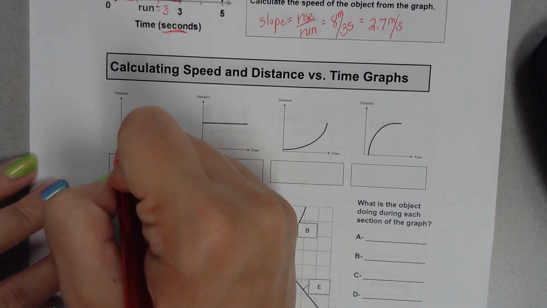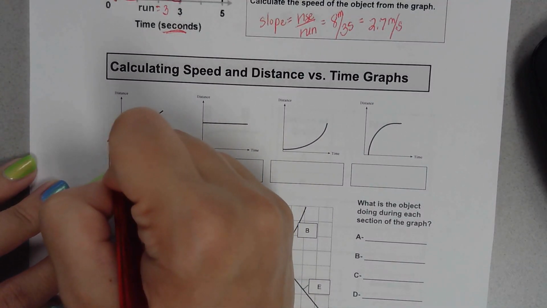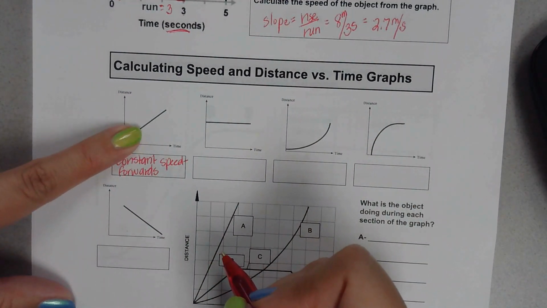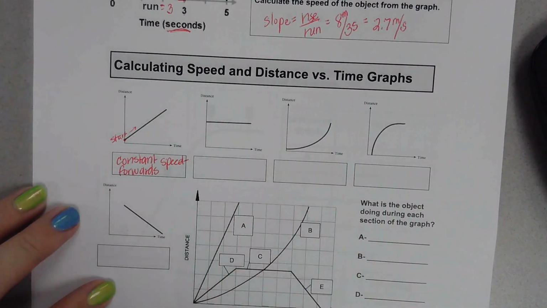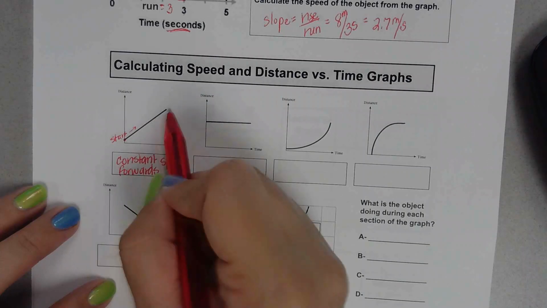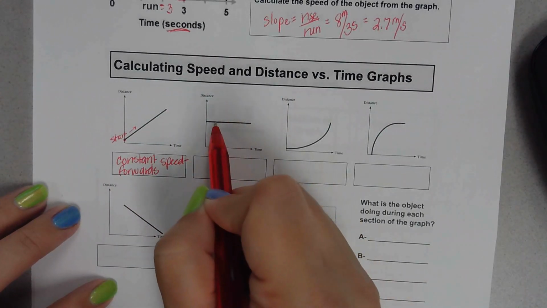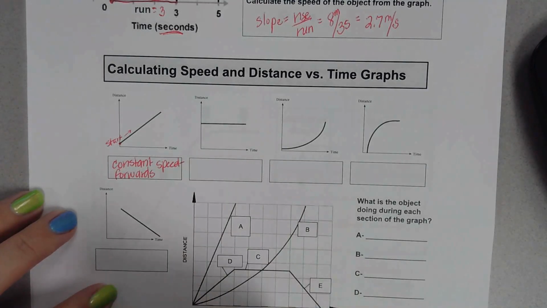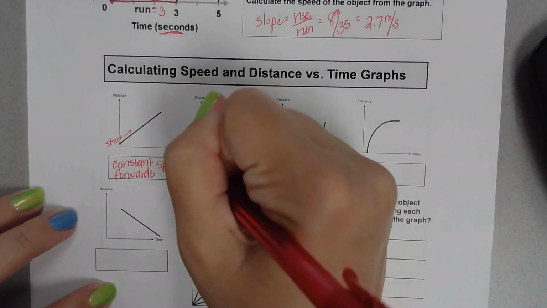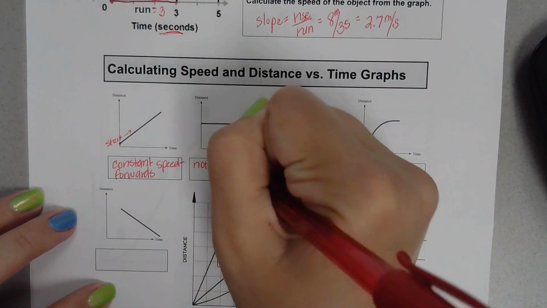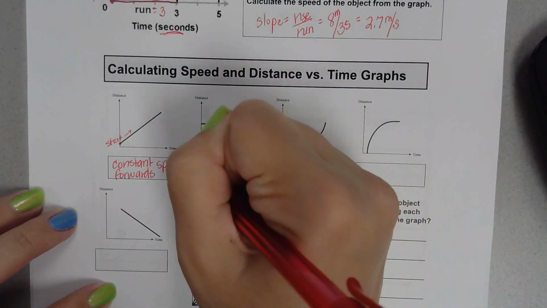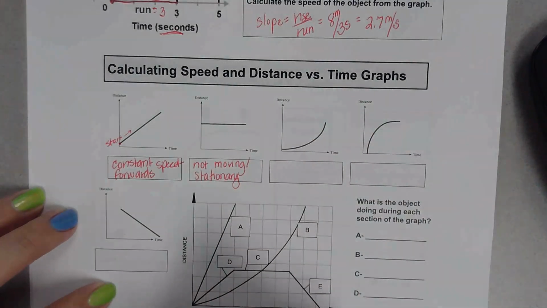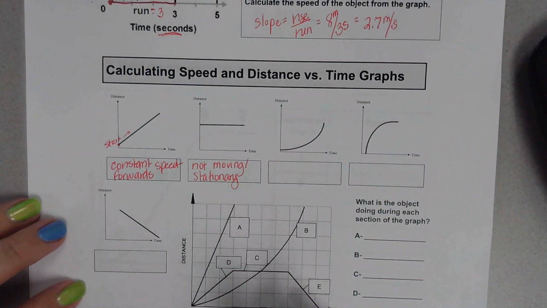So this would be where it started, and it's moving away from the starting point. You don't need to write that down. At a constant speed because it's a straight line. If it's a flat line, so it has a slope of 0, then that means that it's not moving or stationary.